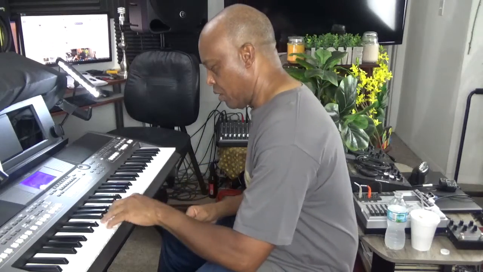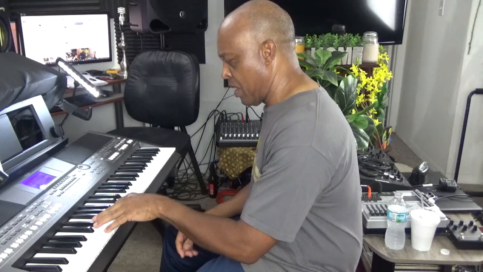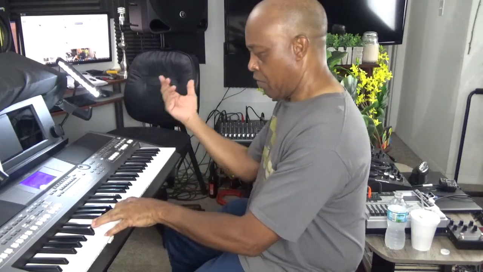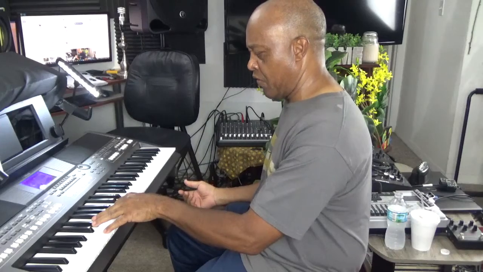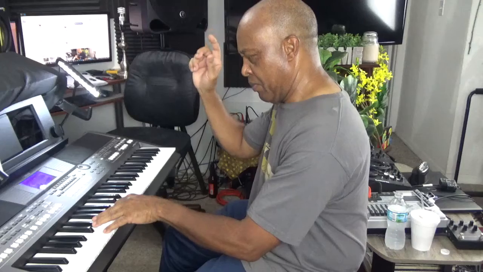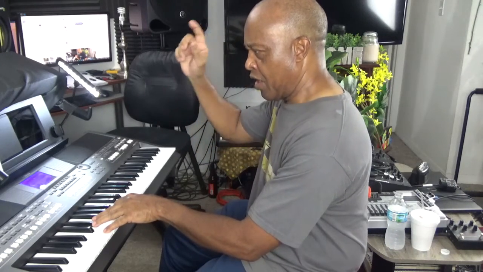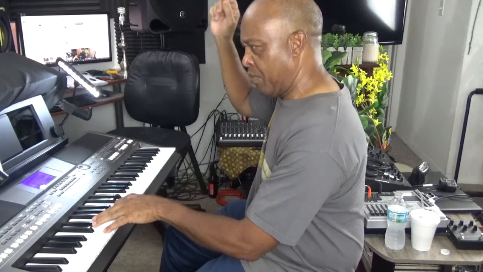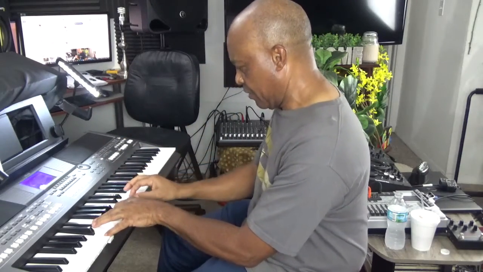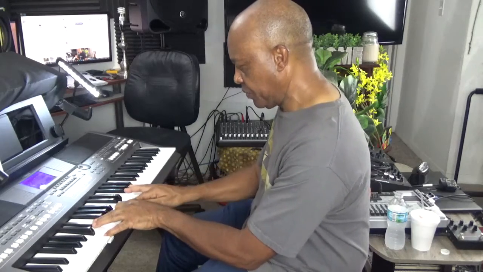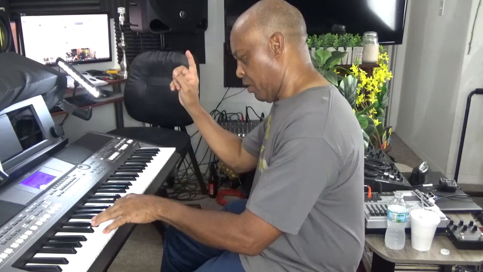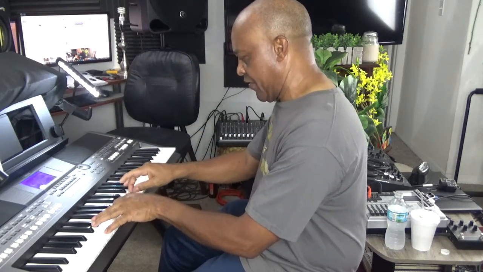All right, so now what about C minor 6? What are your available tensions? Same rule of thumb, the notes that are located a whole step above the chord tones. So we have the 9 above C, D. Then E flat, a whole step above E flat, that's F, that's 11.